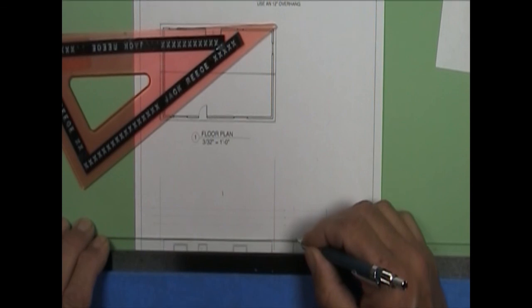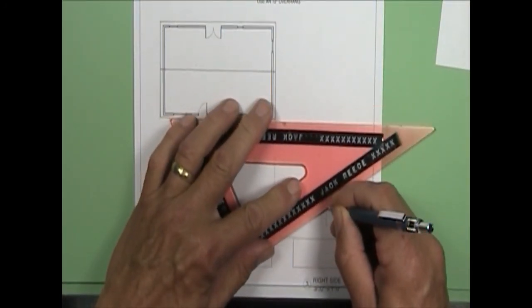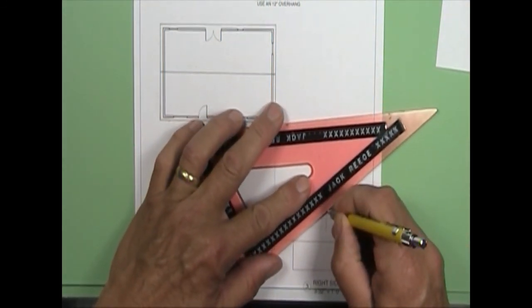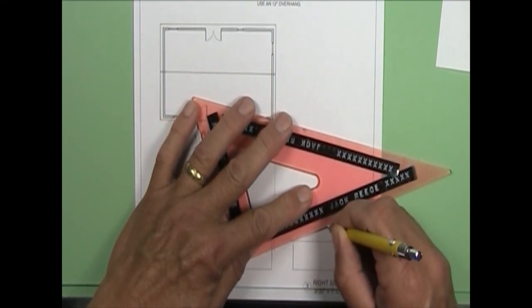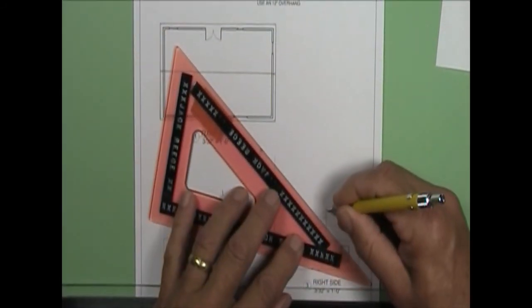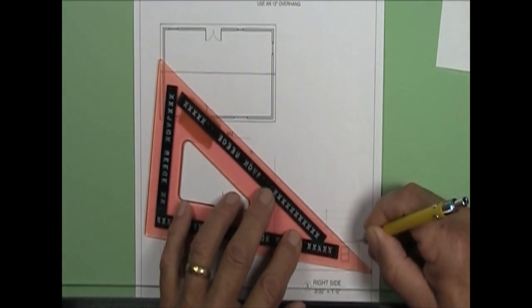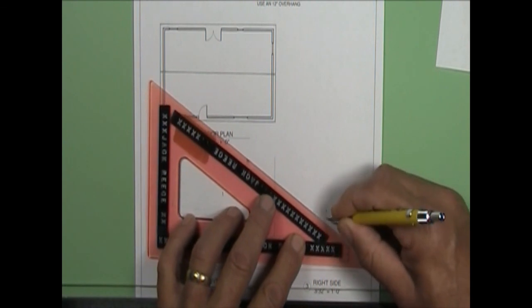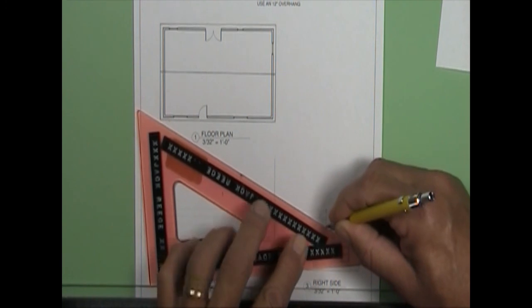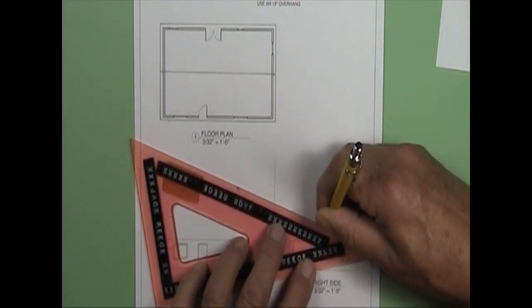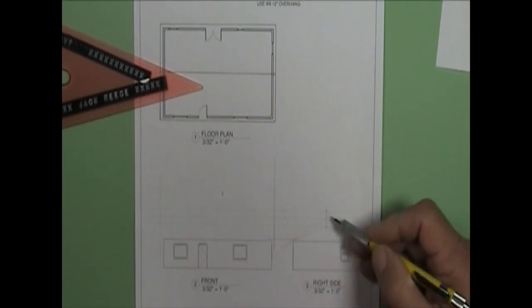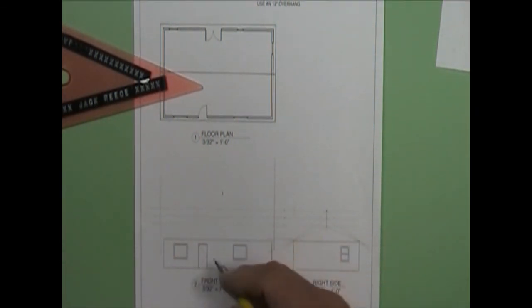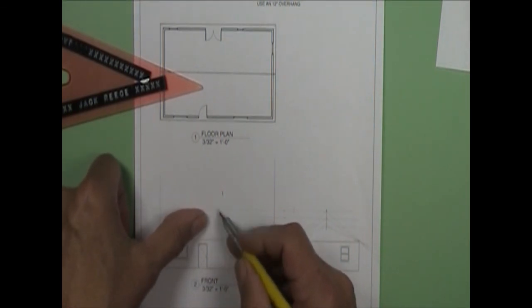And let's see, I need my 6-inch mark over here. Let me go to a thinner pencil here. Okay, so that gives me an idea of my roof peaks for the different slopes. Over here, it's pretty self-explanatory. I've got an 8, a 6, and a 4 as far as the height of it goes.